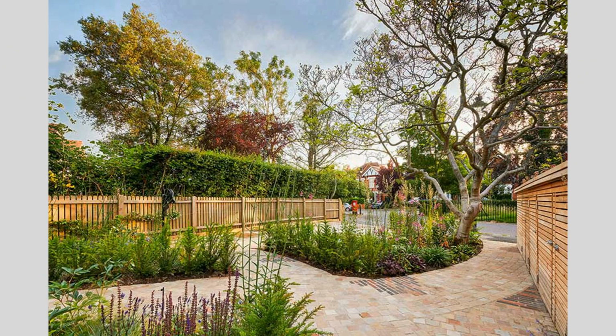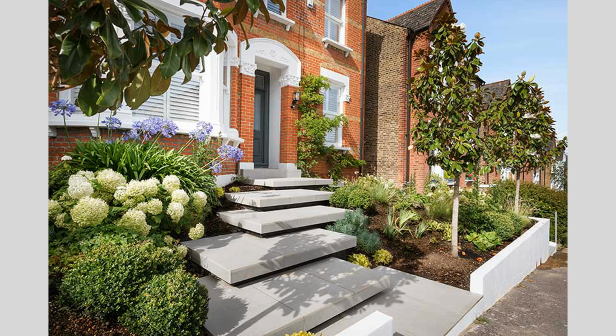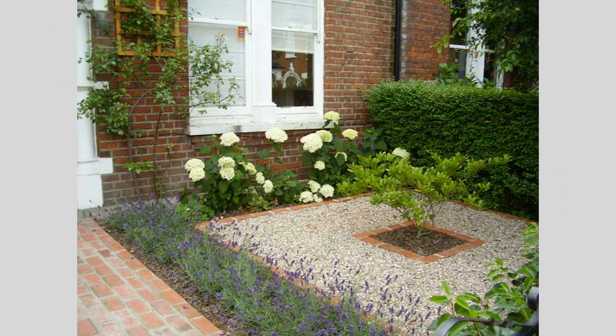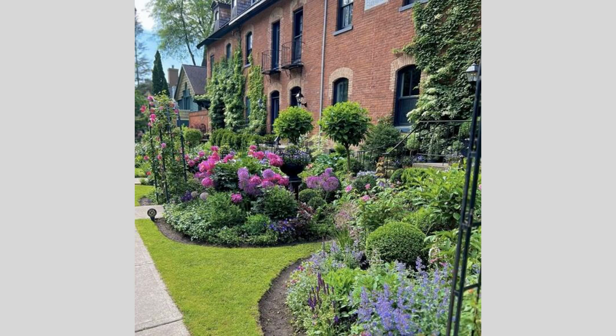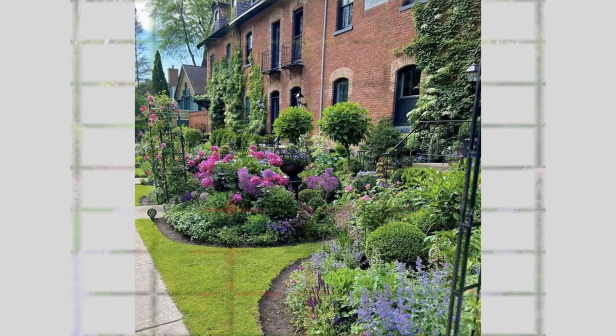9. Plan for seasons. Year-round interest. Choose plants that bloom at different times of the year or have interesting foliage in the fall and winter. Seasonal displays. Incorporate seasonal flowers or decorations to keep the garden lively, e.g., bulbs in spring, autumn foliage.